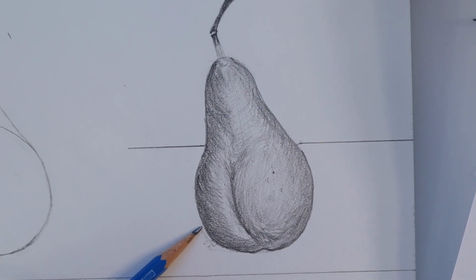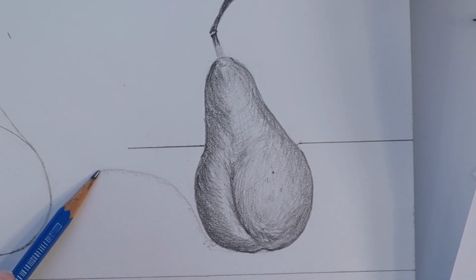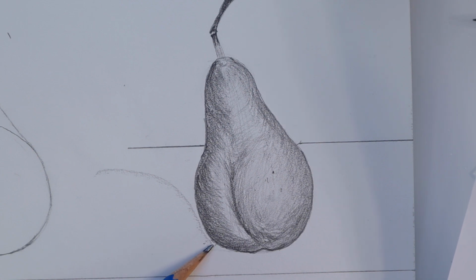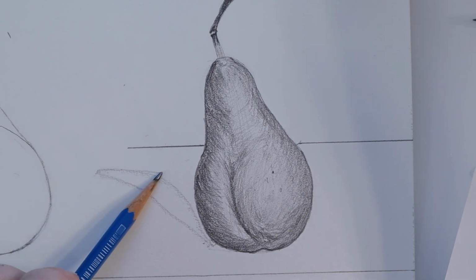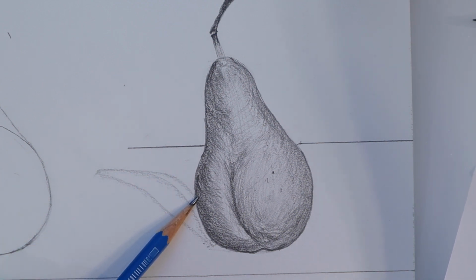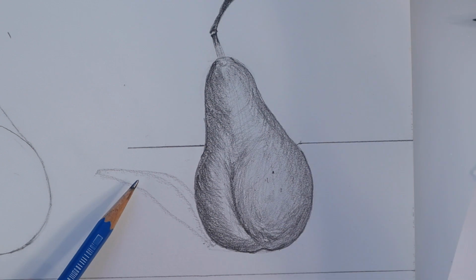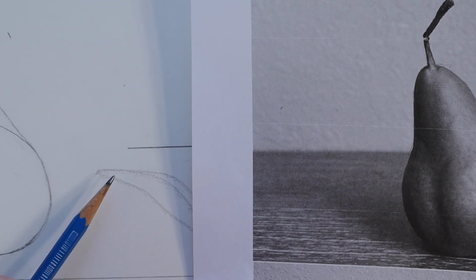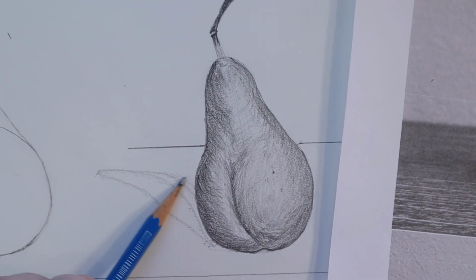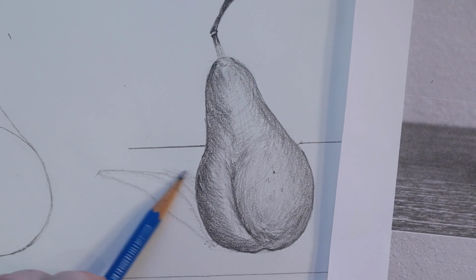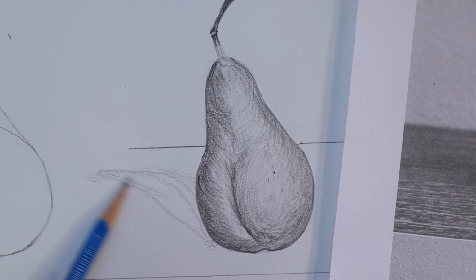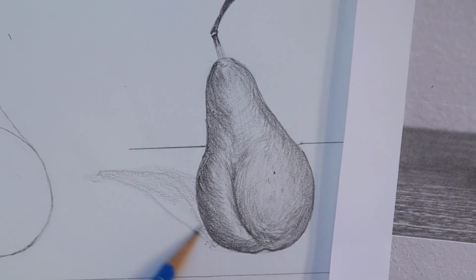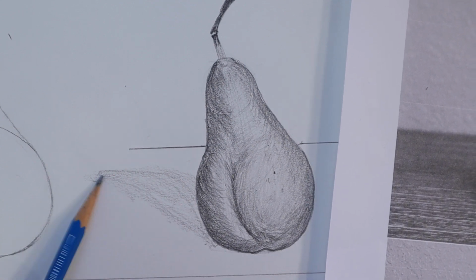It kind of goes out and then in and then back. It's kind of hard to tell. It's a very fuzzy shadow, so let's go very fuzzy on the edges here. It's on an uneven surface, so just put a shadow in there.